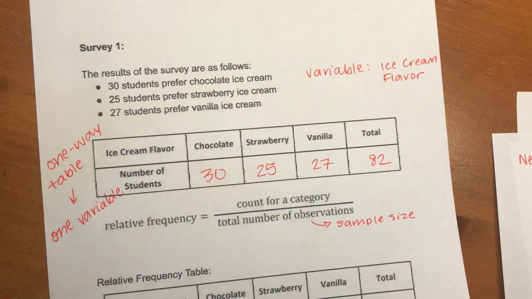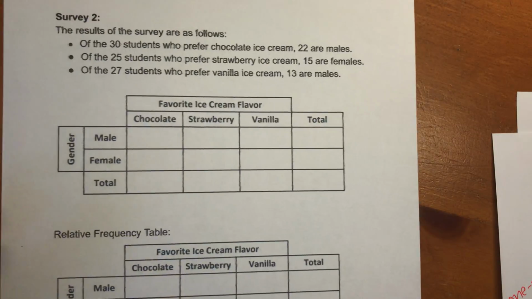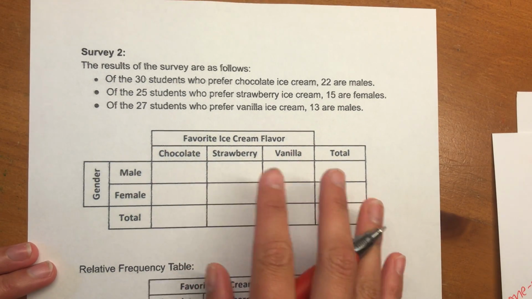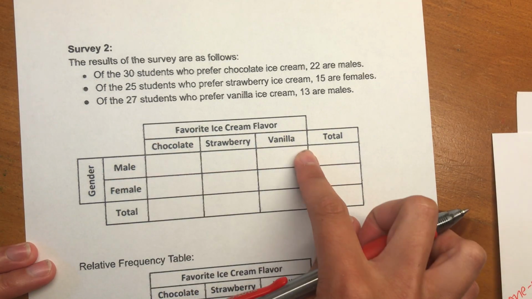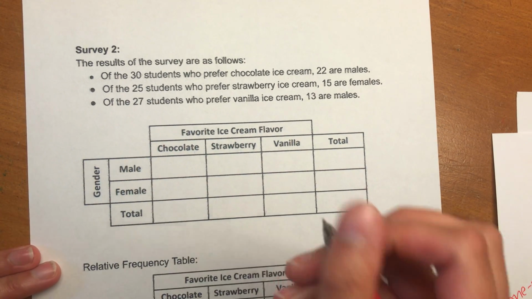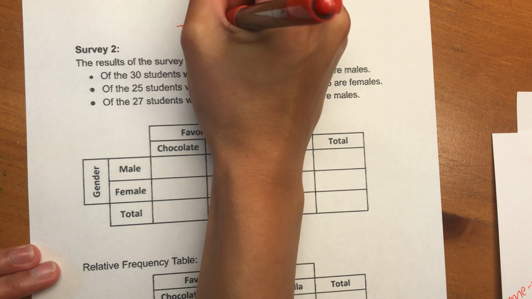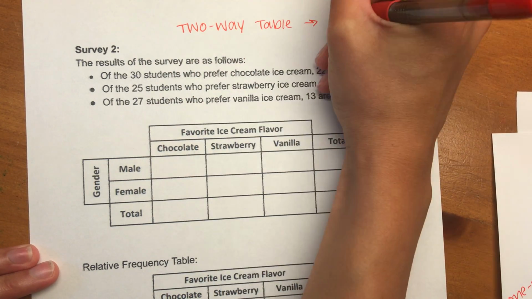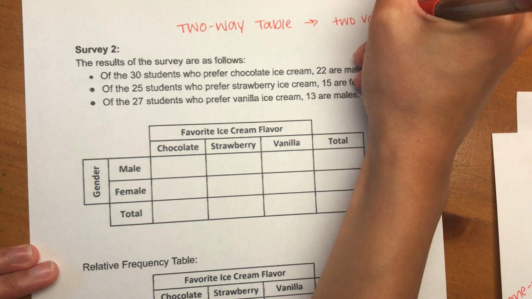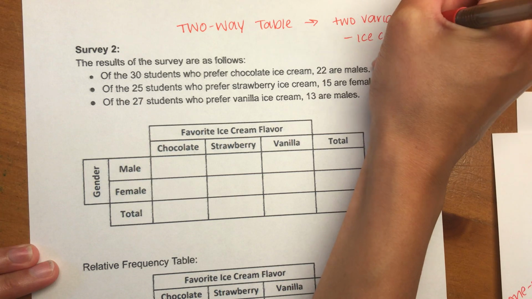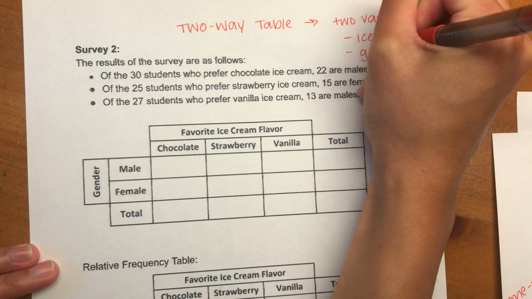Now we're going to look at a two-way table that has two variables. Okay? So now you'll see that we have a very similar table. We're still doing ice cream flavor, but now we also have gender. Okay? So this is a two-way table. And it's a two-way table because there are two variables: ice cream flavor and gender.